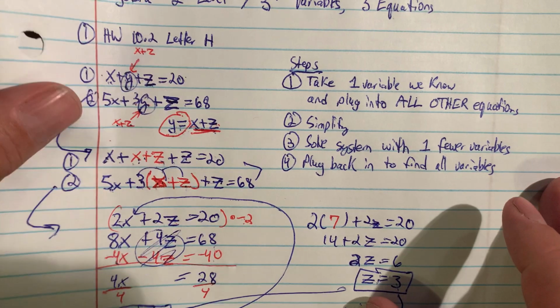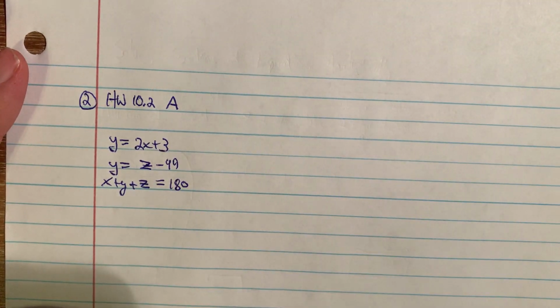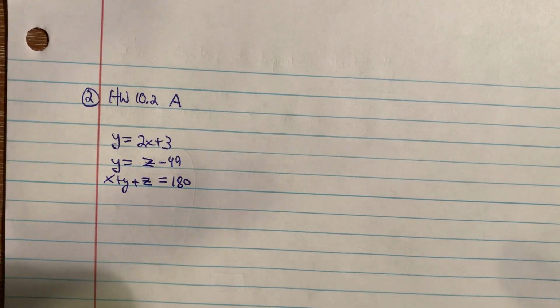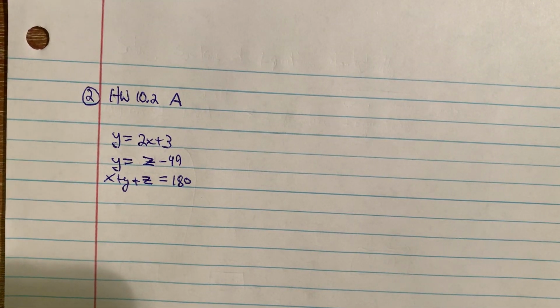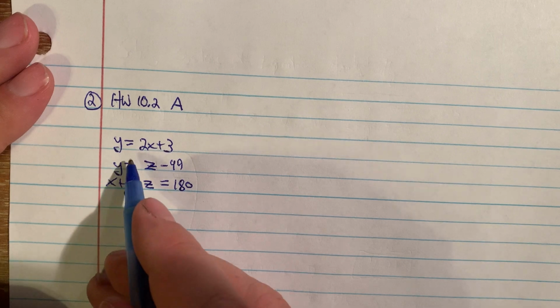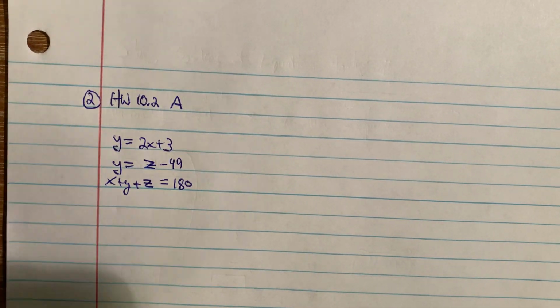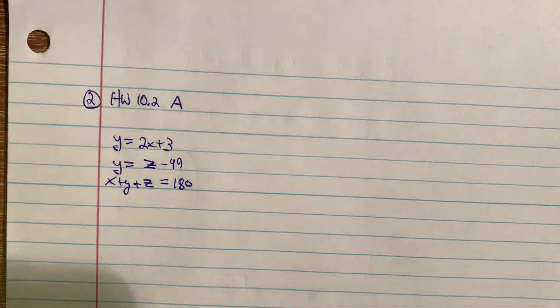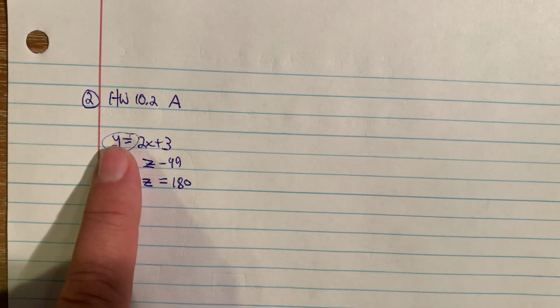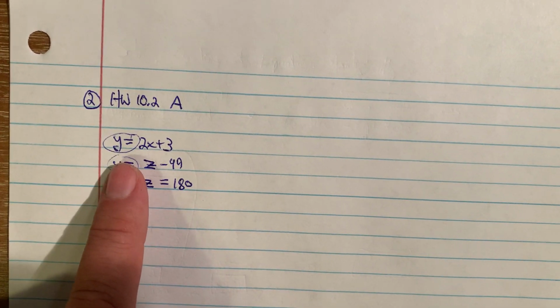All right, let's look at this one. This is the first problem on the homework. And I just want to point out that this sometimes confuses kids because they say, okay, what variable do we know? What variable is solved for? And the answer is y. But it's solved for in two different places. And it doesn't matter which one you choose.